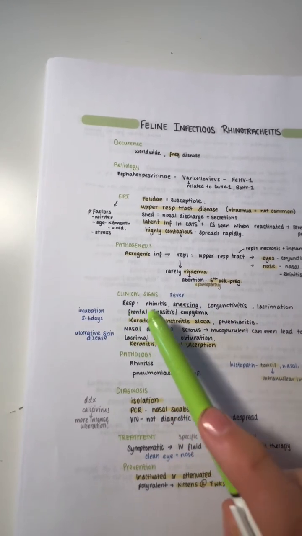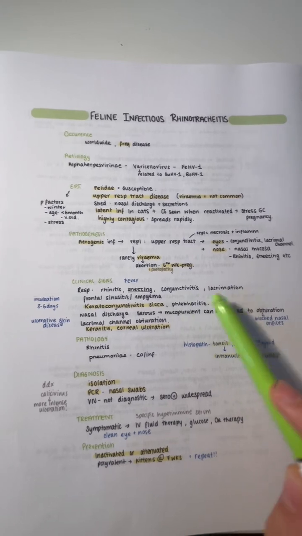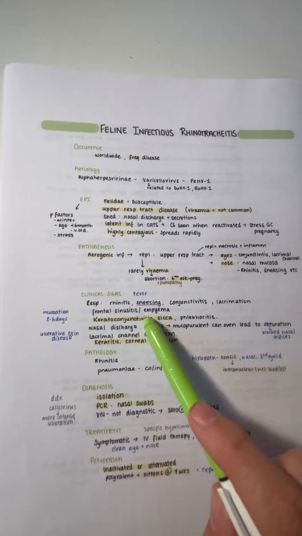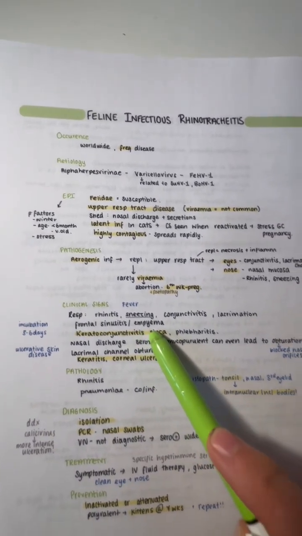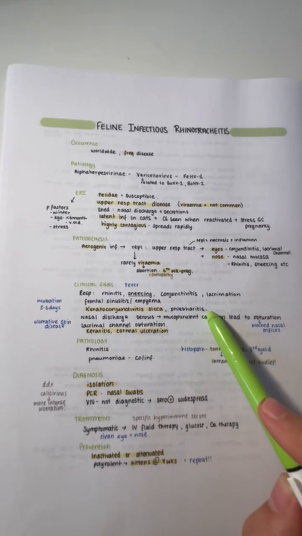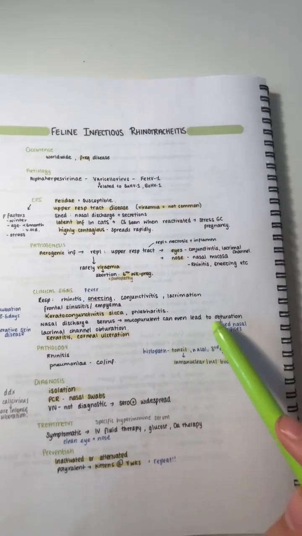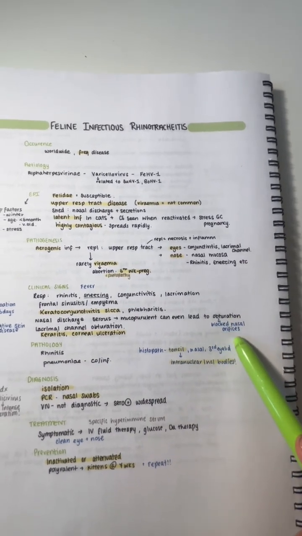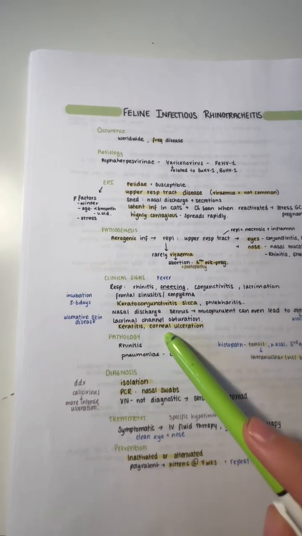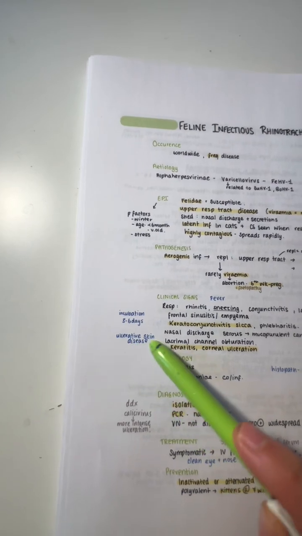And for the respiratory tract, it causes rhinitis, sneezing, and conjunctivitis, and the lacrimal gland is affected, and it can affect the frontal sinus and cause empyema. Most importantly, it can cause keratoconjunctivitis sicca and phleboritis. The nasal discharge can go from serous to mucopurulent, and it can even lead to blockage with a blocked nasal orifice. It can also block the lacrimal gland and cause keratitis and corneal ulcers. The incubation period is 3 to 6 days, and it causes ulcerative skin disease.